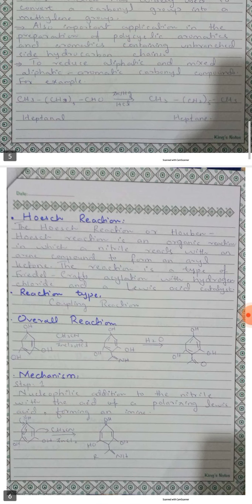Now talking about the Hoesch reaction. The Hoesch reaction or Houben-Hoesch reaction is an organic reaction in which a nitrile reacts with an arene compound to form an aryl ketone. The reaction is a type of Friedel-Crafts acylation with hydrogen chloride and a Lewis acid catalyst. This is basically a coupling reaction. So you can see in the overall reaction that a nitrile is reacting with an arene compound and an aryl ketone is formed.